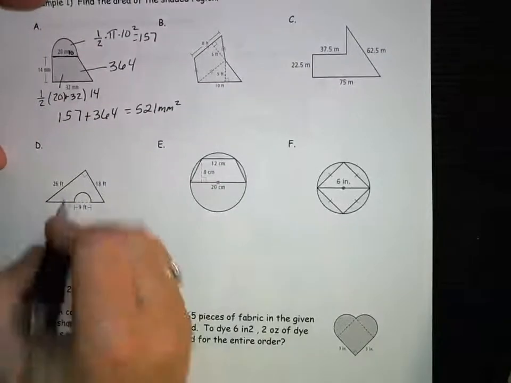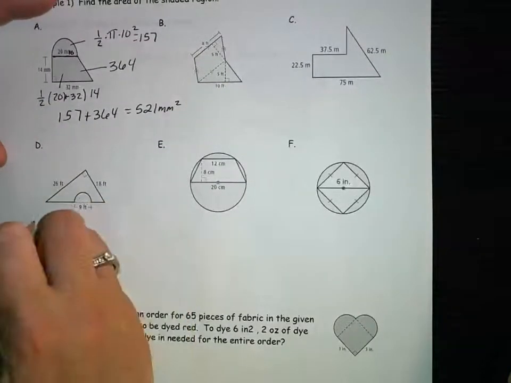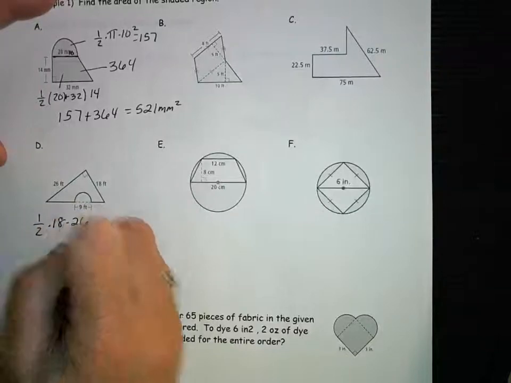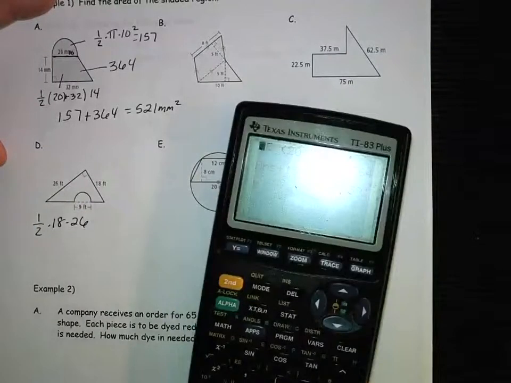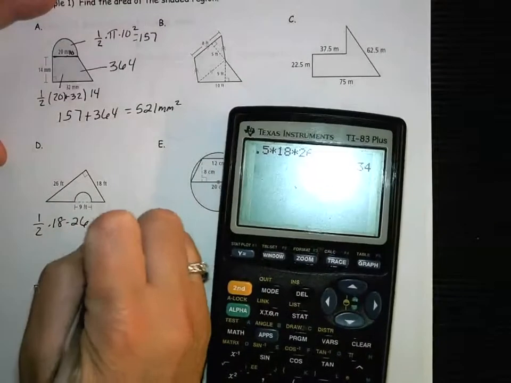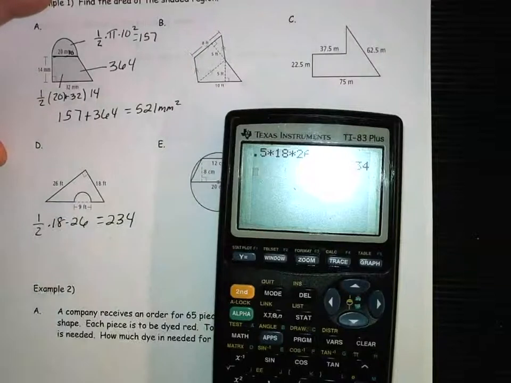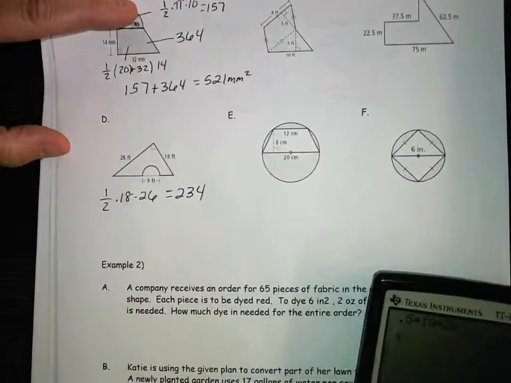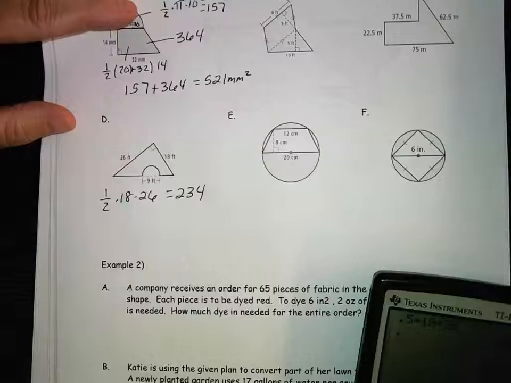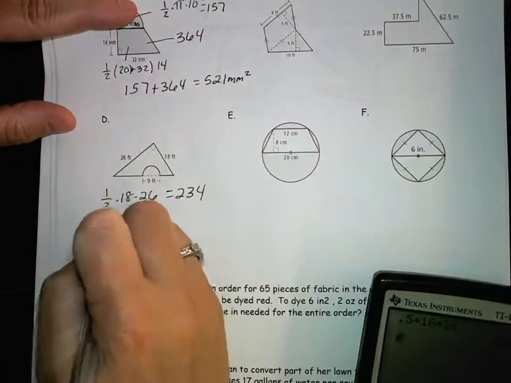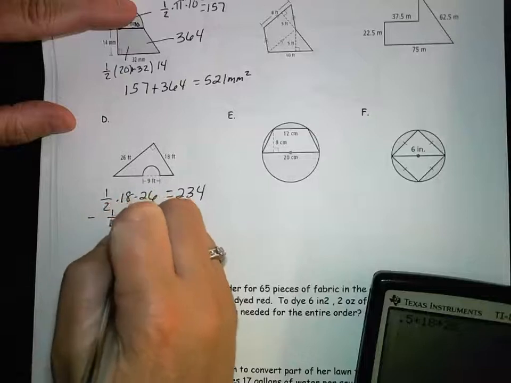And letter D, what I'm going to do is find the area of the triangle, which is 1/2 18 times 26. So 0.5 times 18 times 26, which is 234. And then there's a semicircle there that's taken out, so I'm going to subtract that. 1/2 because it's half of a circle.